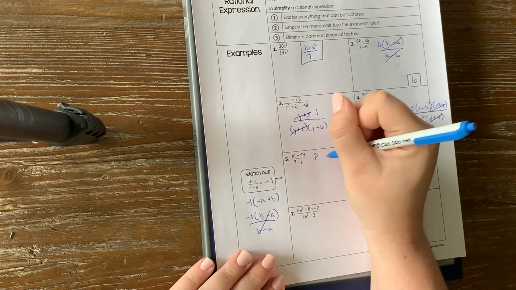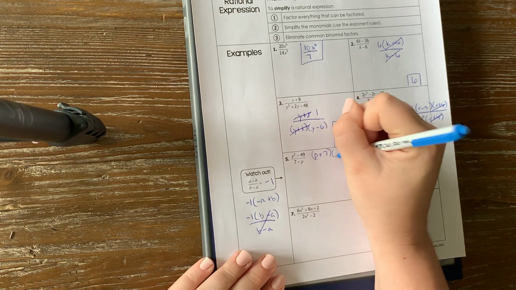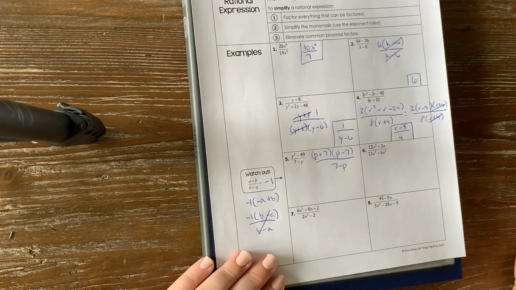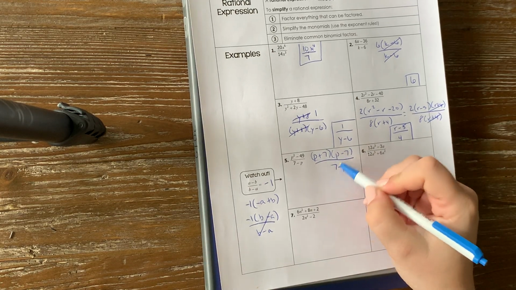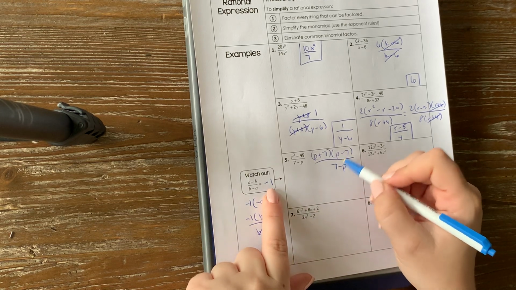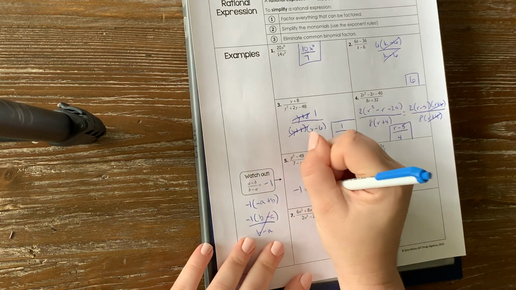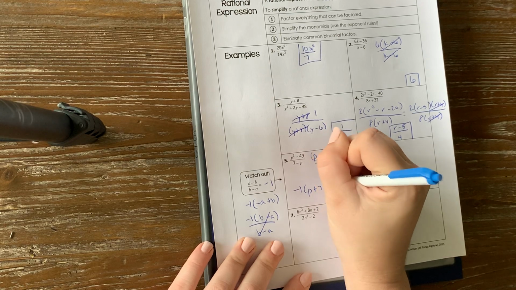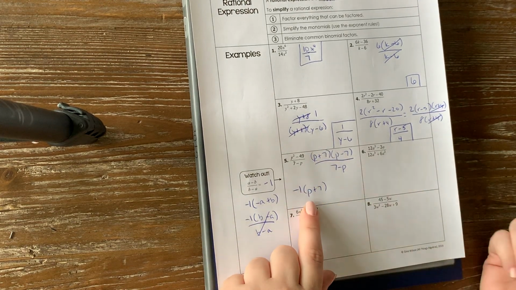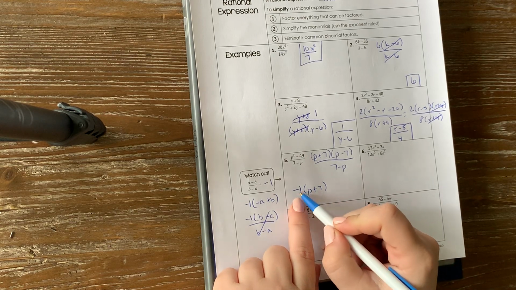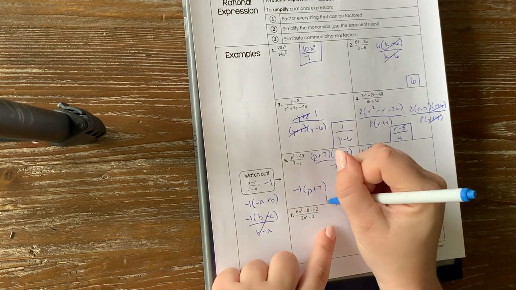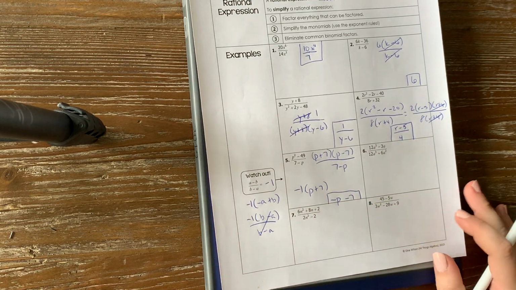So we have p plus 7 and p minus 7, and it's all over 7 minus p. Since these right here are the opposites of each other, it's going to cancel out and equal negative 1. So that leaves us with negative 1 times p plus 7. And we actually want to simplify that. We want to distribute that through right here. So we have negative 1 times p is negative p, and negative 1 times 7 is negative 7. And that's our final answer.